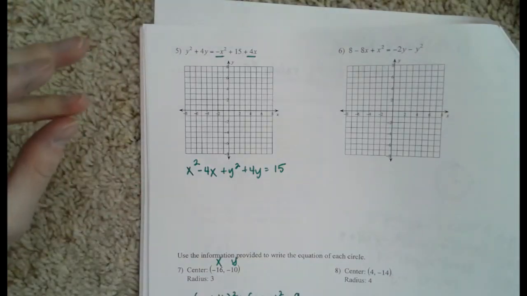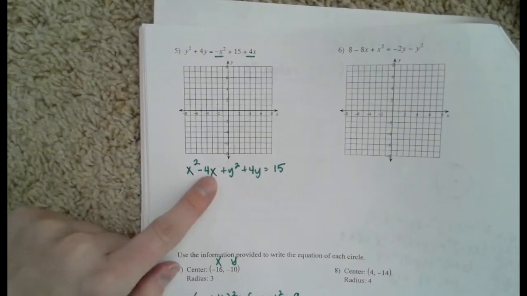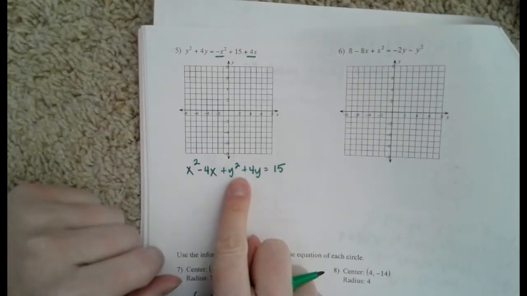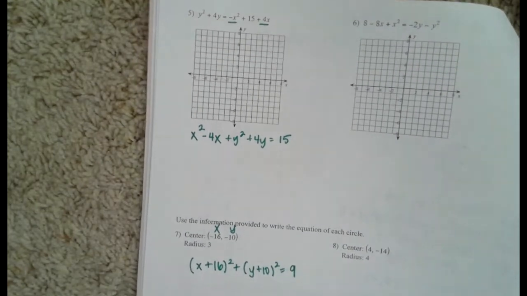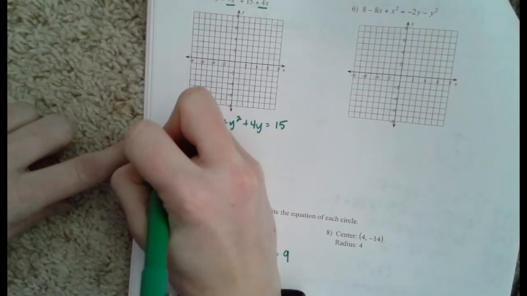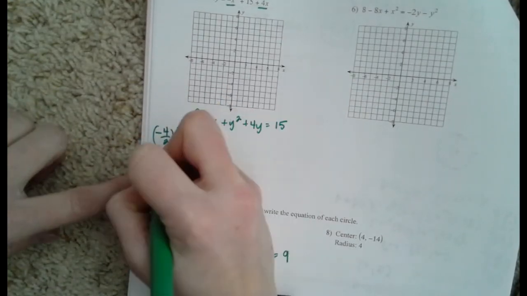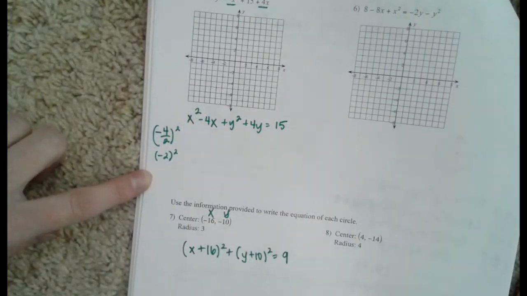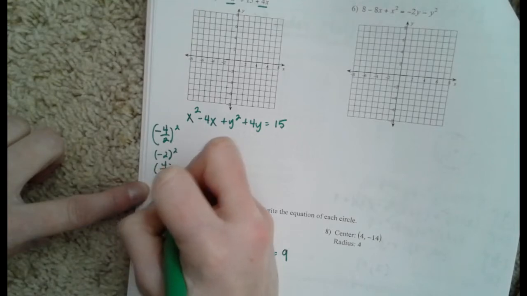So basically we're figuring out what to add to each side to make this a perfect square factor and this a perfect square factor as well. So I'm skipping the step in between. I'll show you what that step is this time. Okay, so the first thing we have to do is take our b term, cut that in half, and then square that. Negative 4 divided by 2 is negative 2, squared. The same thing with our b term on our y's. Take that 4, cut it in half, and then square that.